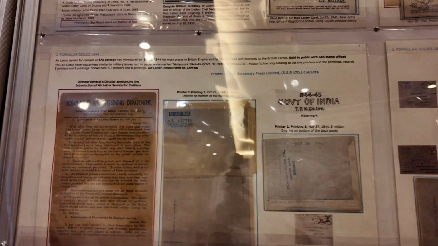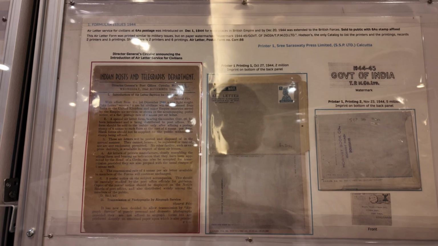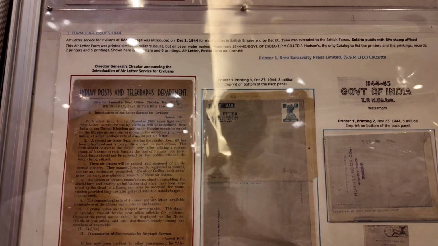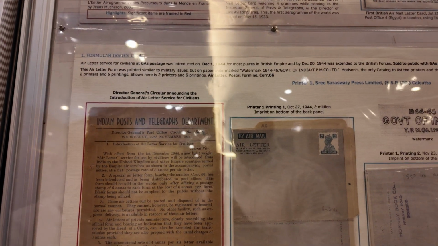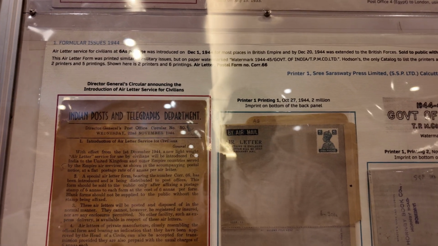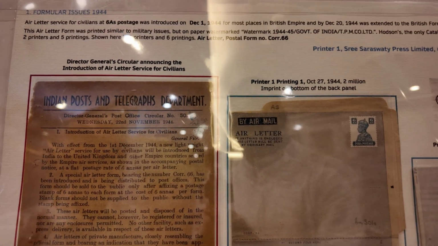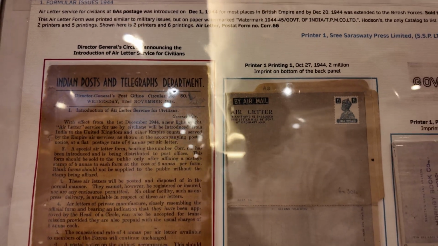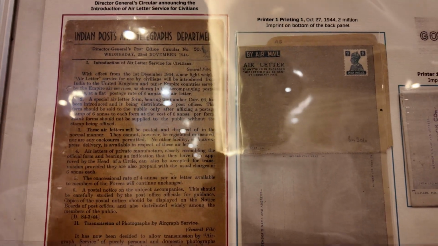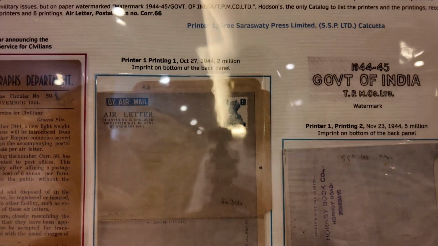Then in December 1944, India introduced the air letter service to civilians, and in this there is an official circular I am showing, which mentions twice, not once but twice, that these forms have to be sold with the 6 Ana stamps affixed. They can't sell the form blank and the stamp separately, and that qualifies it as postal stationery according to the International Philatelic Federation regulations.